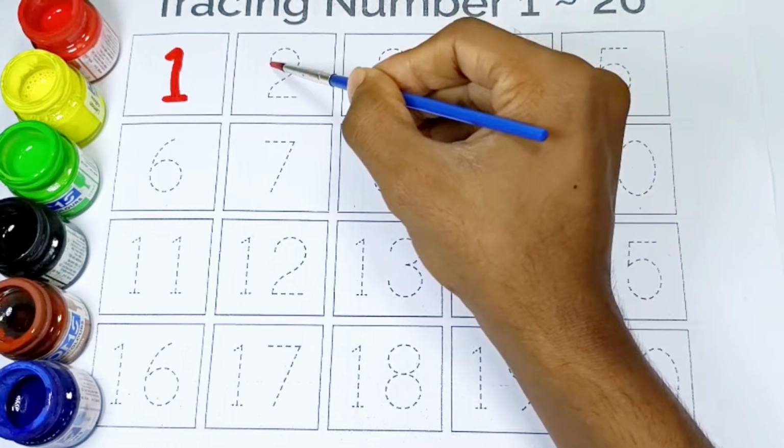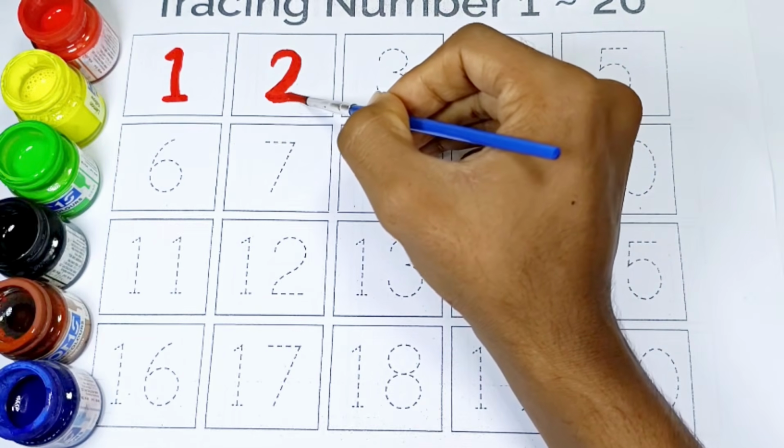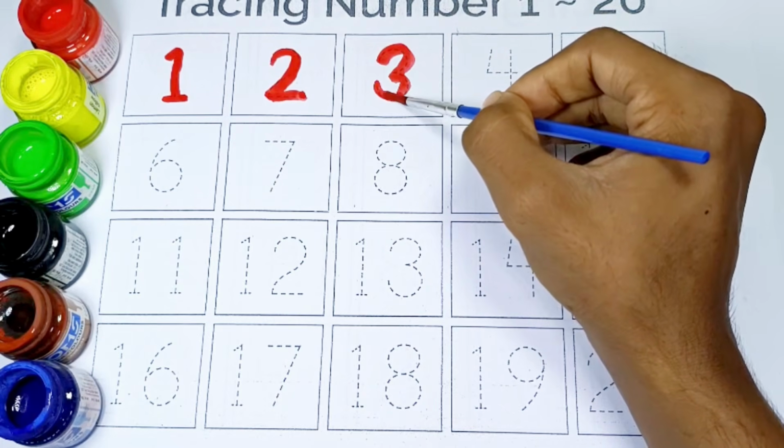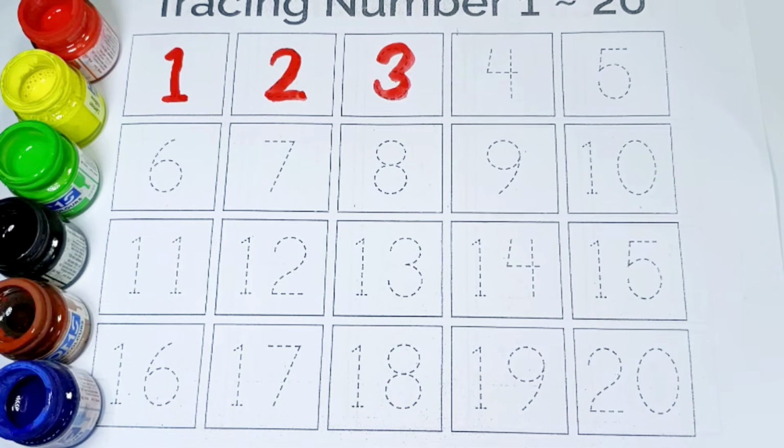1, 2, 3. Kids, now you draw 4 and use yellow color.